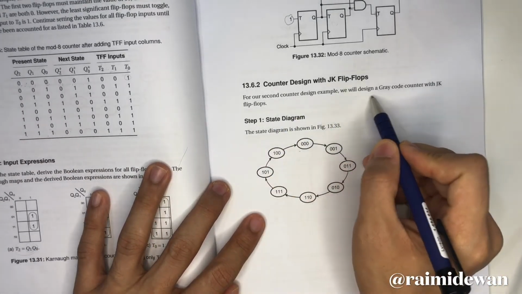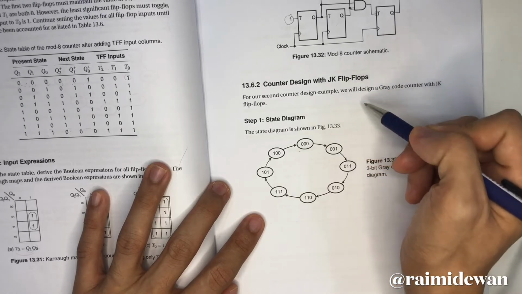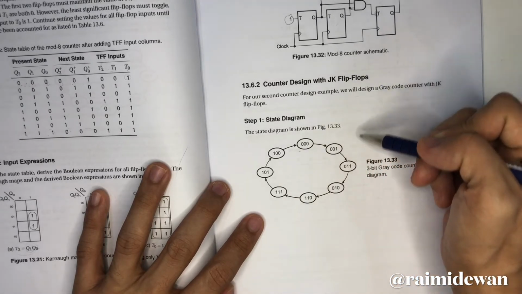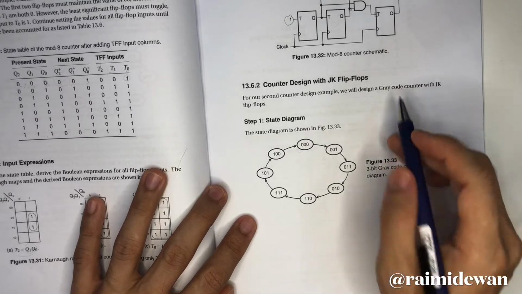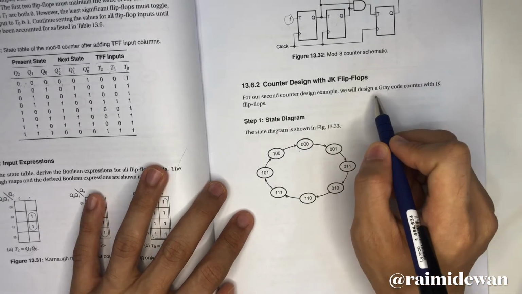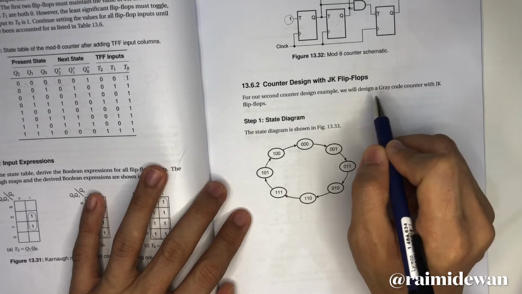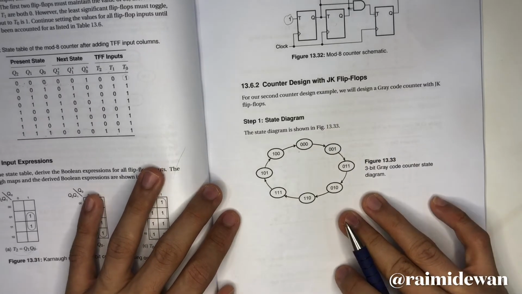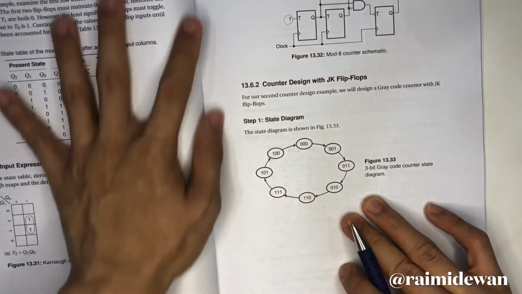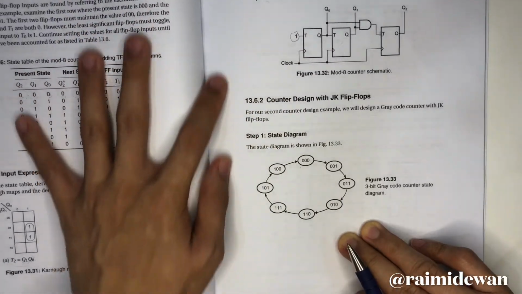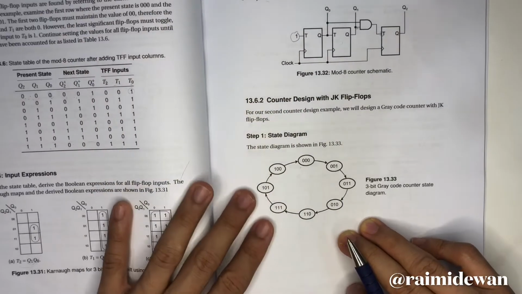If you didn't know about this, then it will be a problem because you will not be able to answer the rest of the question correctly. So make sure you are well versed in binary, XS3, gray code, and so forth, the relevant knowledge, because this chapter's design requires you to have a strong knowledge of the earlier chapters.